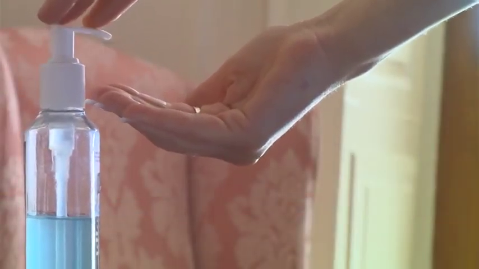Alcohol rubs can be used when washing facilities are not available. However, these should only be used on hands that are visibly clean. They are not suitable for use on contaminated or soiled hands, or during outbreaks of diarrheal illness such as norovirus or Clostridium difficile. Soap and water are necessary in these situations.